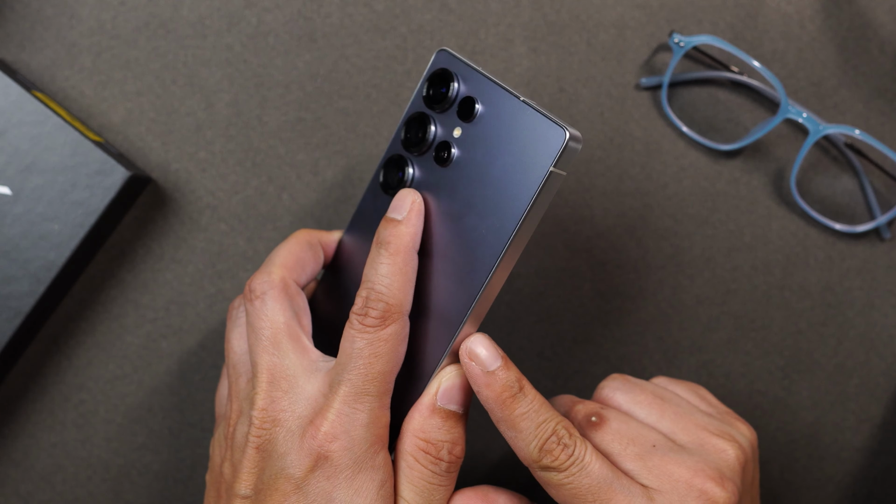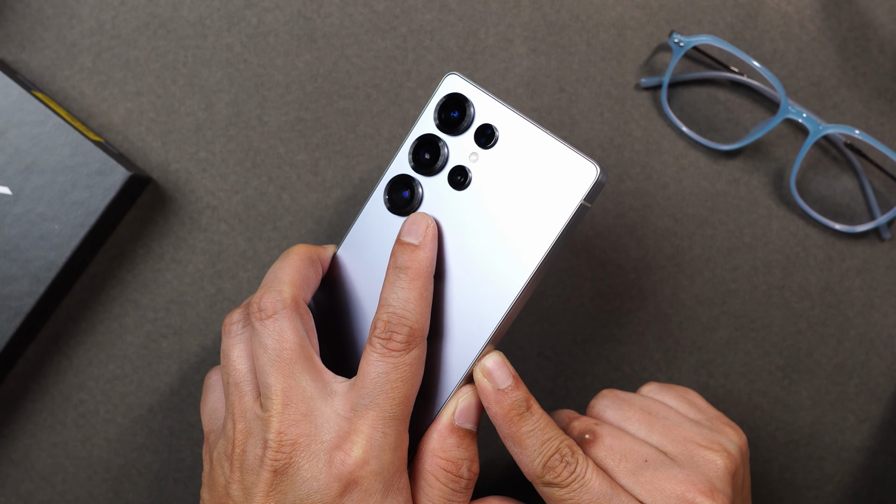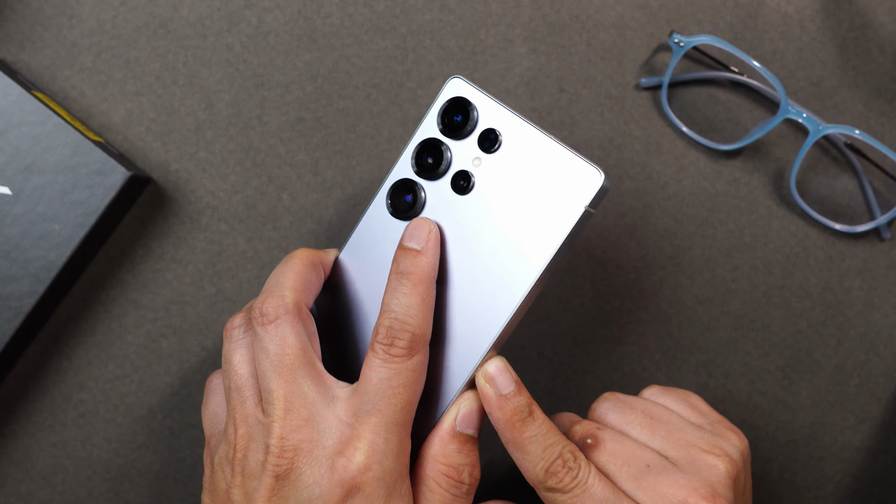Now, we have also bought the Samsung S25 Ultra, and you'll see a lot of videos even on Samsung devices now, including the software updates and in-depth reviews.